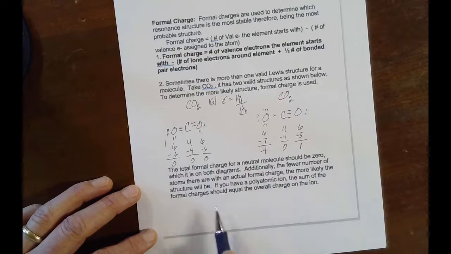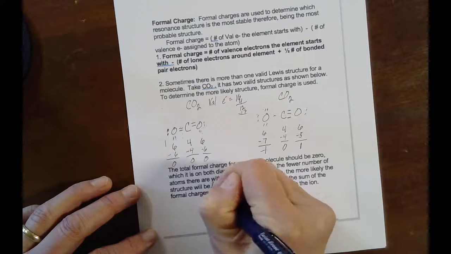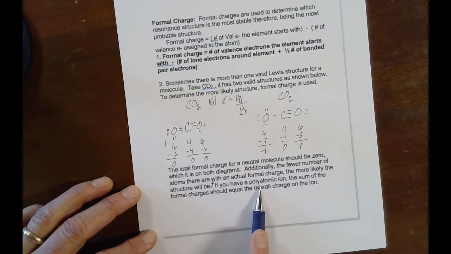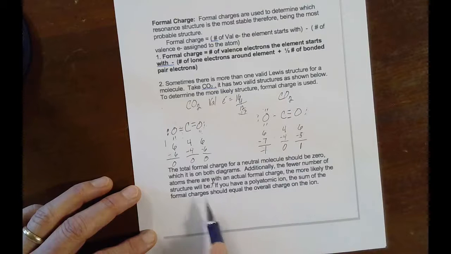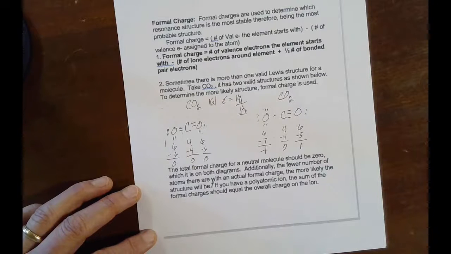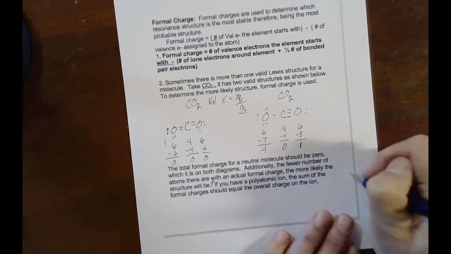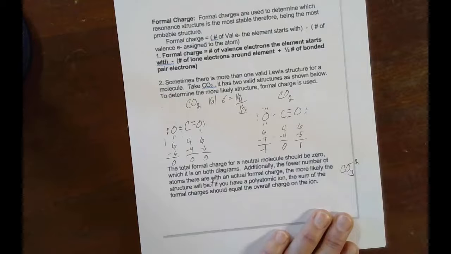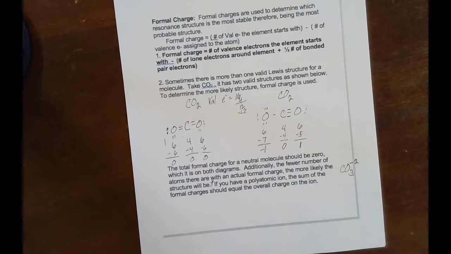Now, I'd make another statement right here, and I want to go back over it. It says, if you have a polyatomic ion, the sum of the formal charges should be equal to the overall charge of the ion. So if I was to do this and I had, and I'm just going to choose, CO3 2-. All right, I'm not going to work this one all the way out.